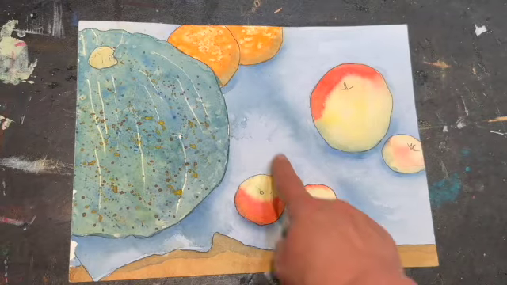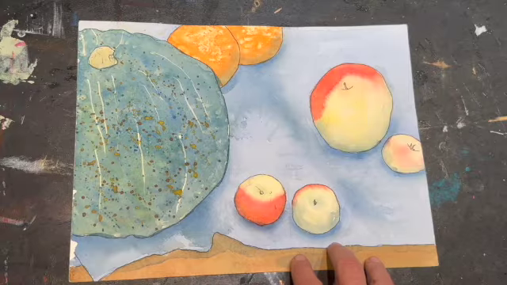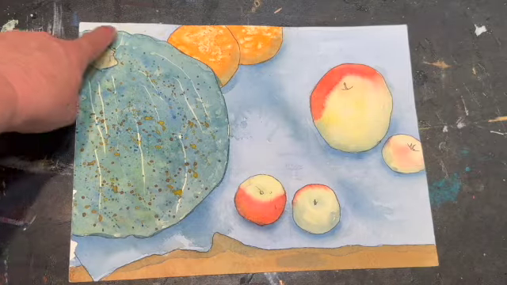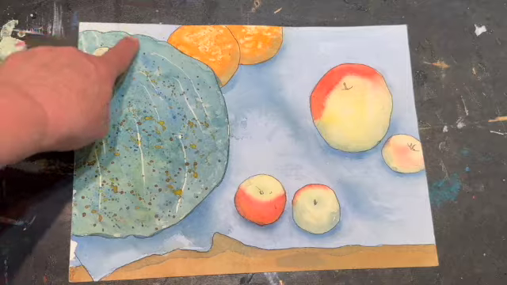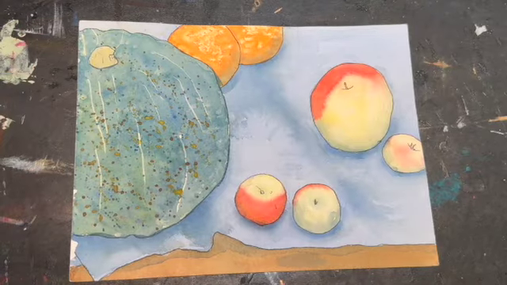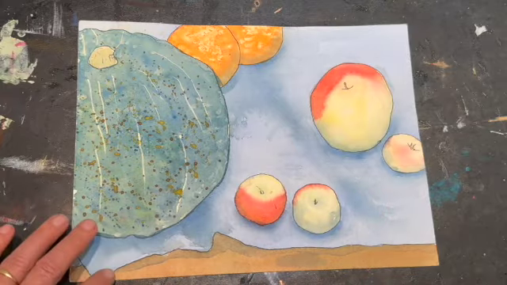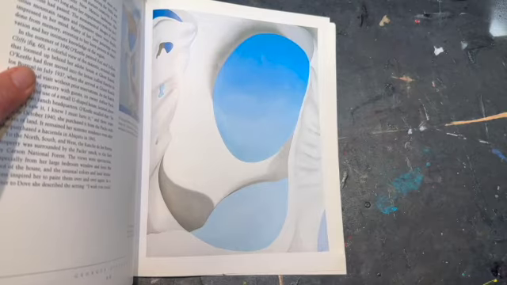I've chosen to have some things going off the edge of the page. I find that makes pictures more interesting, and it creates what's called negative space, which is the space around the objects. So this brown piece is a negative space, this blue up here is a negative space, and the shapes around these apples are all negative space. Good thing to try. Here's a circular composition by Georgia O'Keeffe.